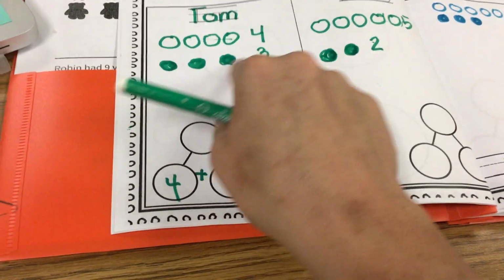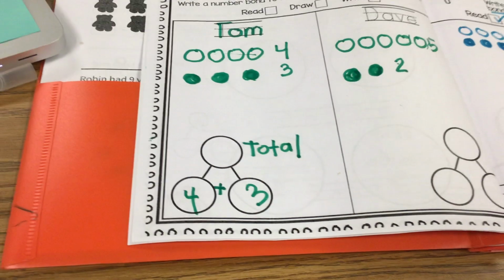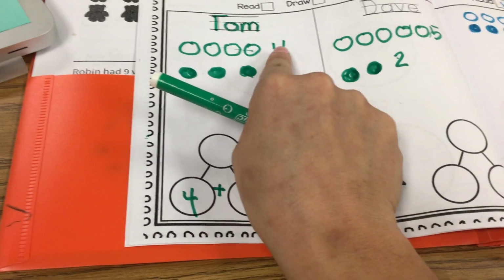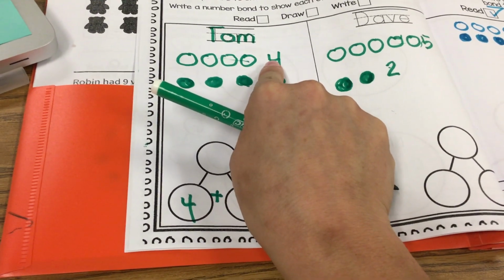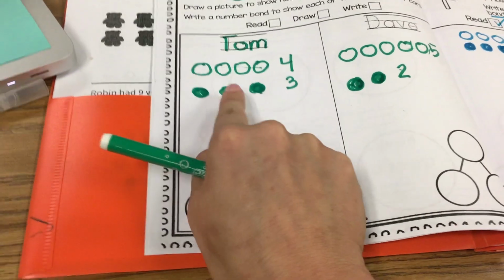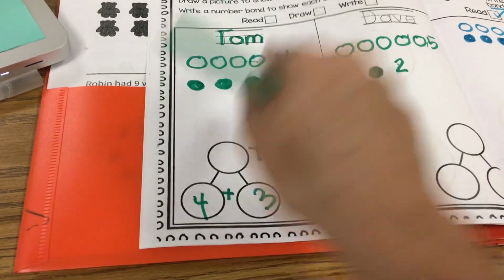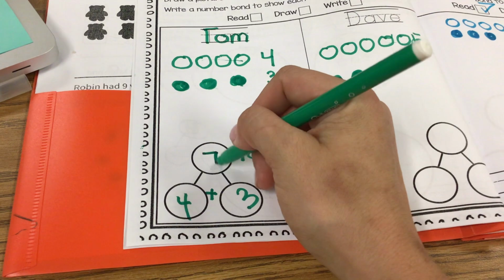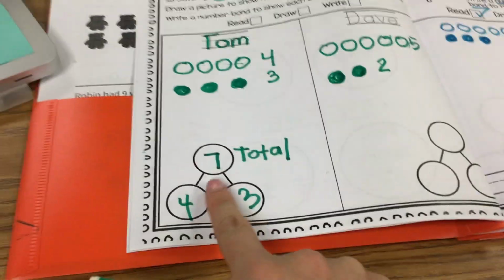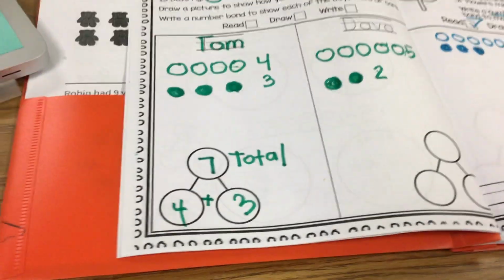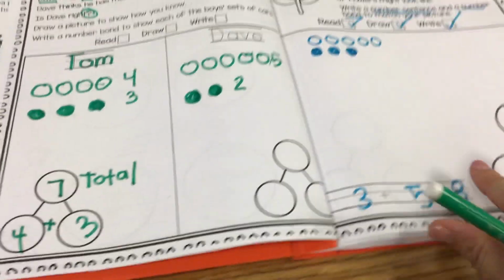Okay, if you're saying count your dots, you're right. Okay, so I want you to see something. This says 4. Okay, so I want you to say 4, 5, 6, 7. Your total is 7. Tom has 7 cars. Now we've got to go figure out how many Dave has.